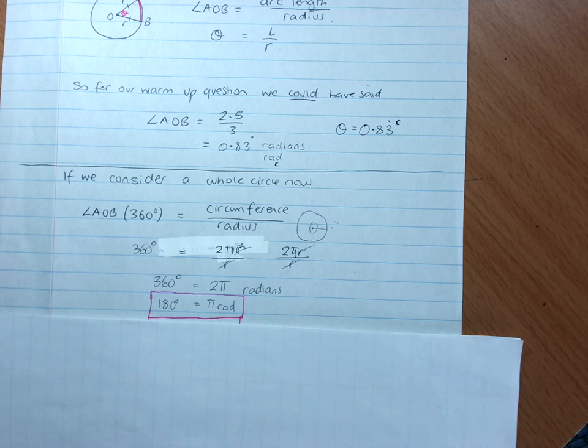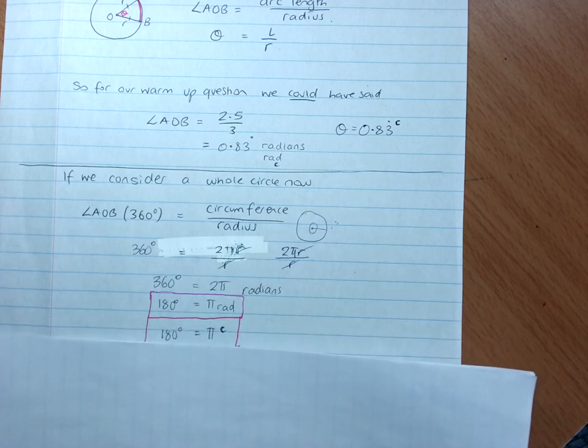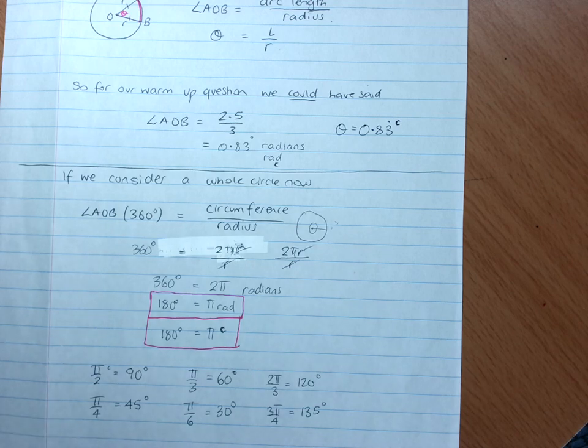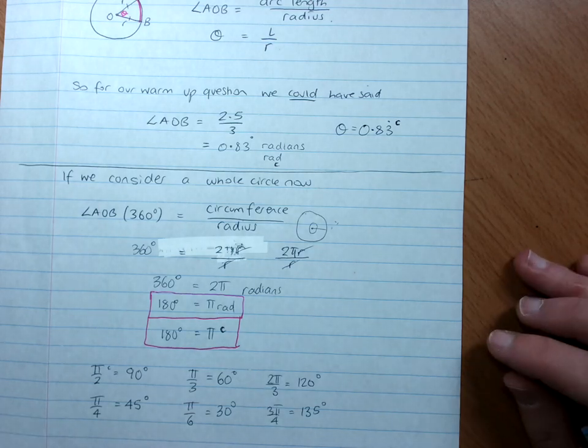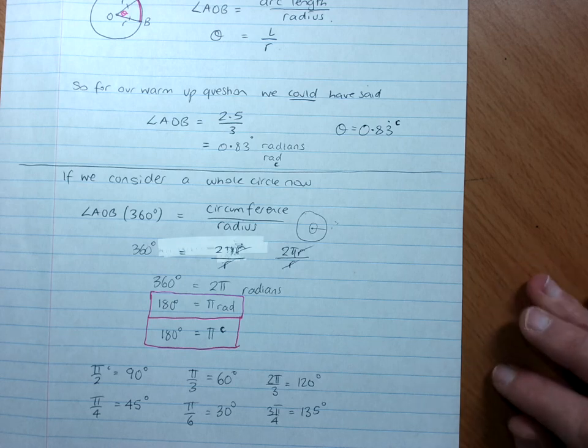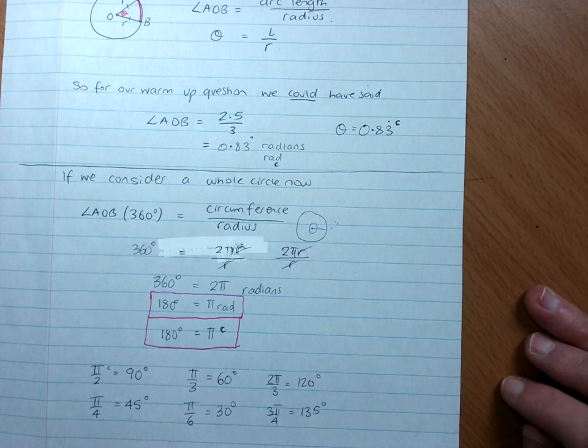This is our magic rule now for radians: pi radians equals 180 degrees, and that's all we really need to remember about radians. Everything else can follow on from there. What things can follow on? Well, I could have written it like that. I can now think about some other angles. I could say that pi on 2 radians is 90 degrees, pi on 4 is 45, and so on. And there are some examples there that you might like to copy down.